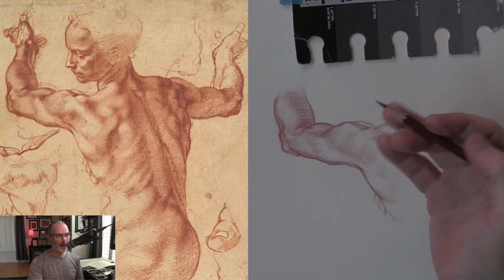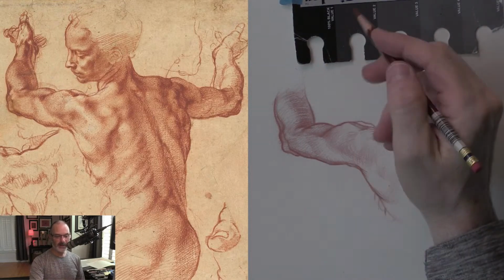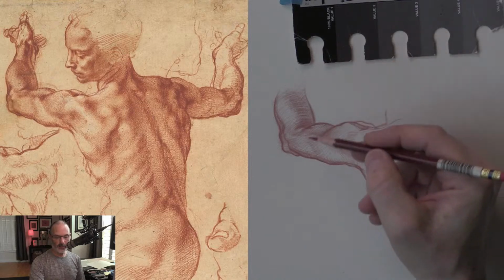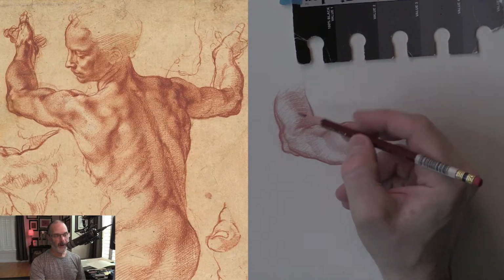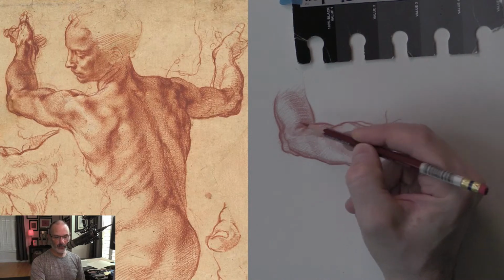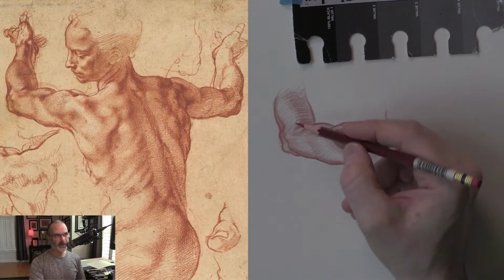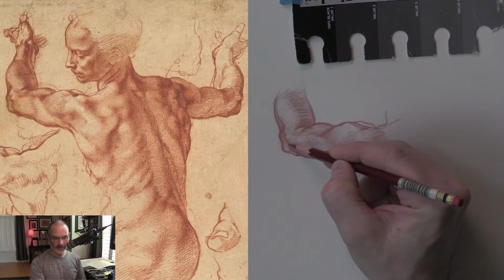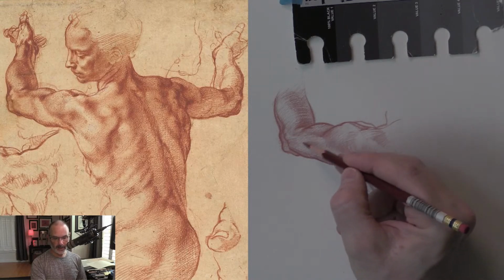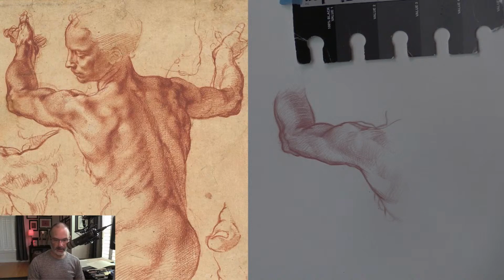I like doing both. I like doing these tight studies along with the gesture and the movement stuff. Today is not about gesture and movement, Mike. I'm sorry. It's just about understanding what you can do with the edge and how to learn about some of this stuff from Michelangelo.